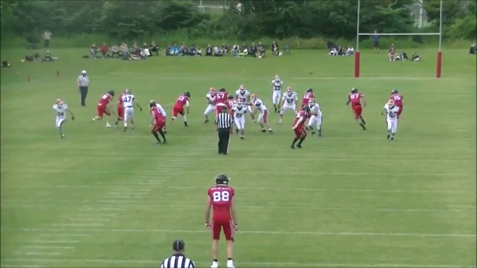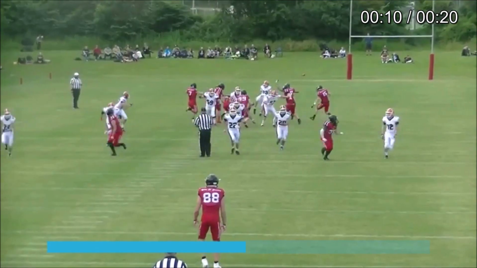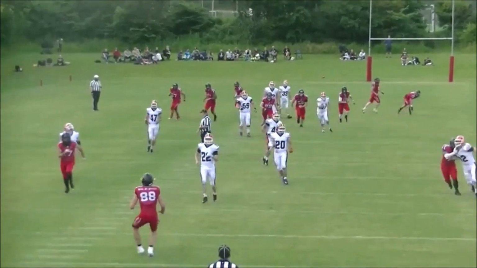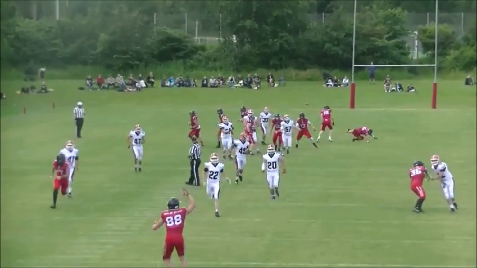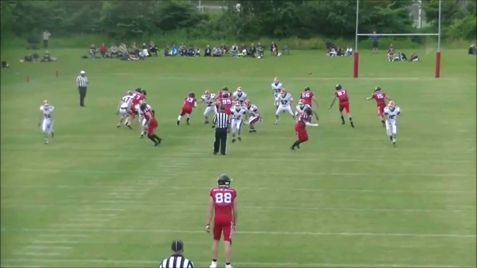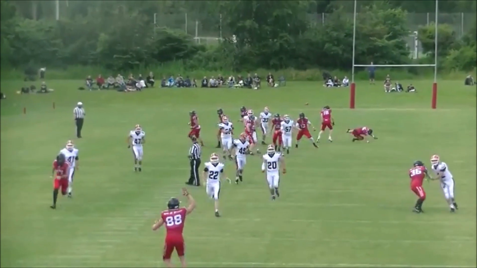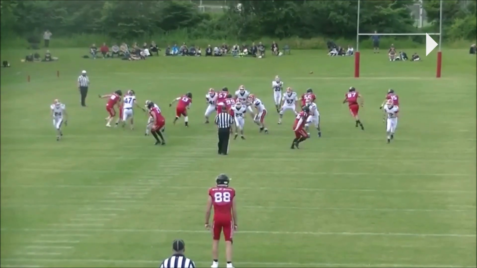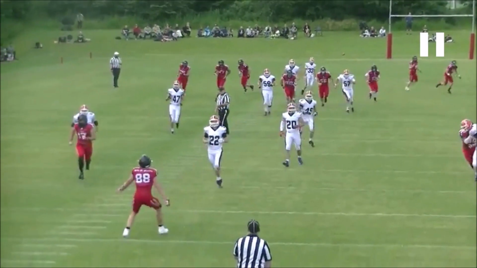So here we have a punt, and we have a fair catch signal by 88. Now I realize that he does not get his hand clear across his body, but in my book and in my experience, this is enough for a valid fair catch signal. The hand is above the head, and he does get it back and forth a couple of times. So in my book, this is a valid signal.